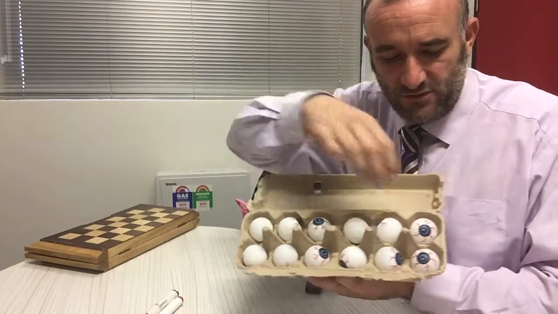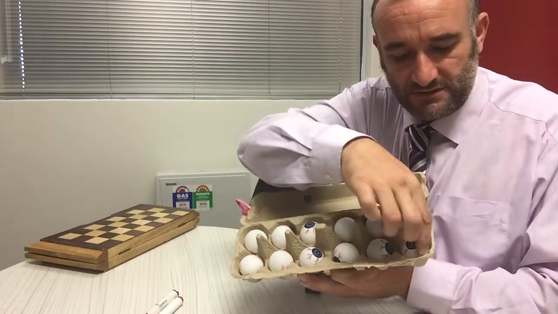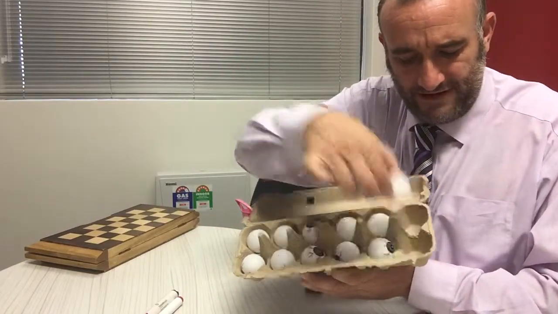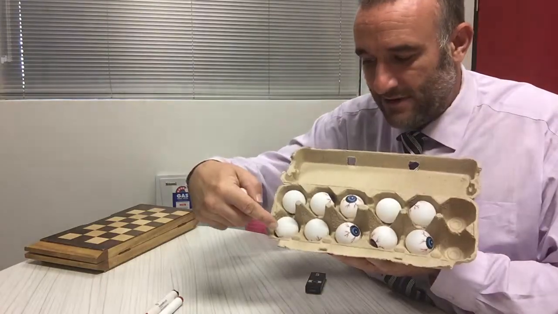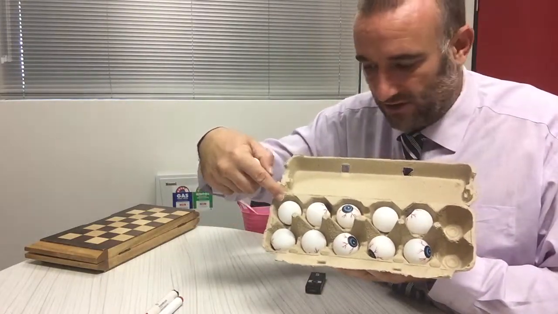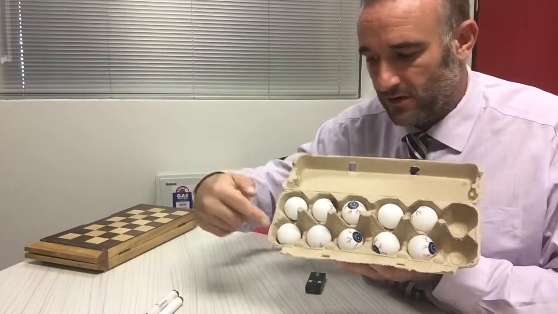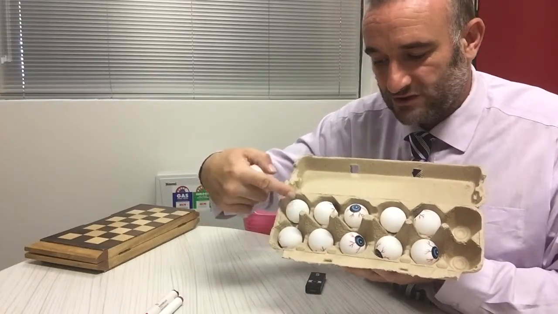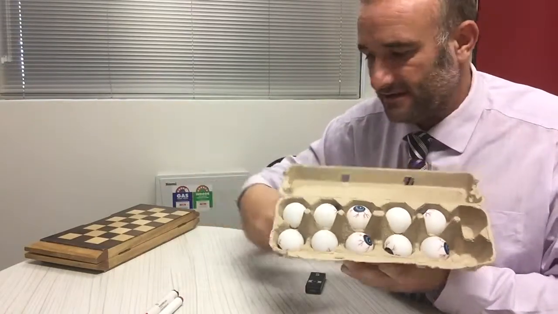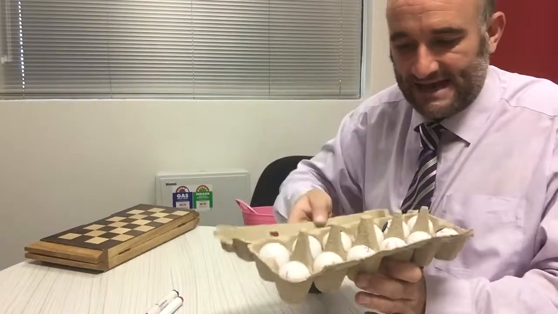We could play with that, couldn't we? We could take 2 of our eyeballs out. If I can get my fingers in there. And now I've got 2 in my column and 5 in my row. 2 lots of 5 are 10. Let's put that array down for a moment.